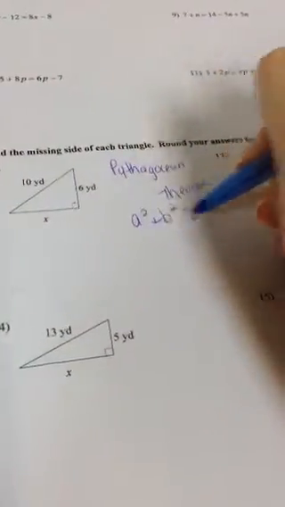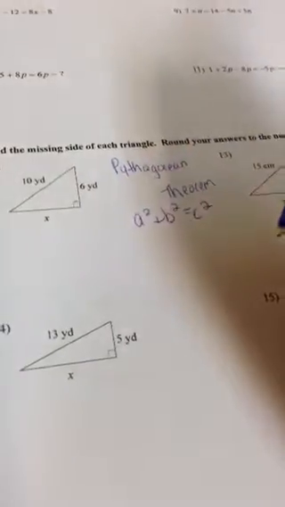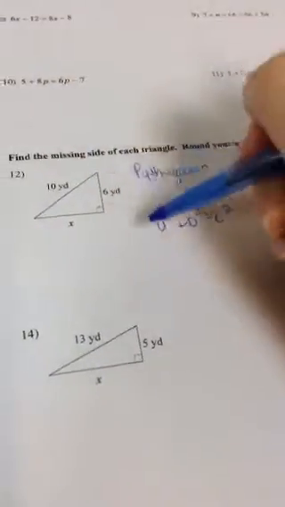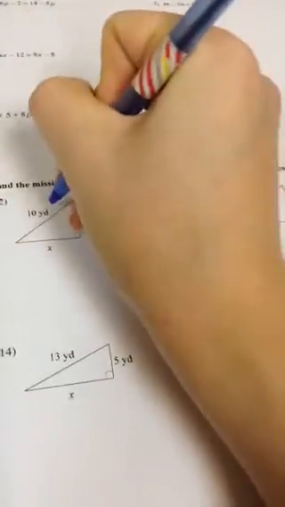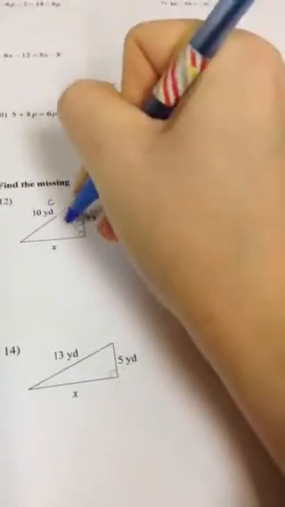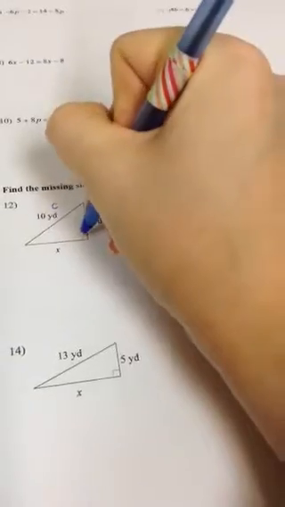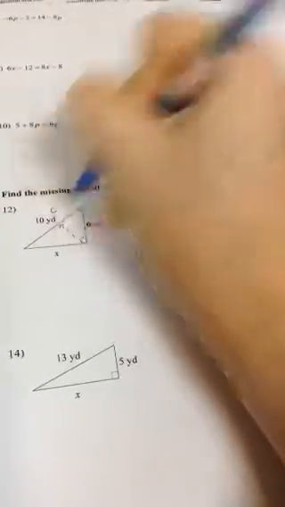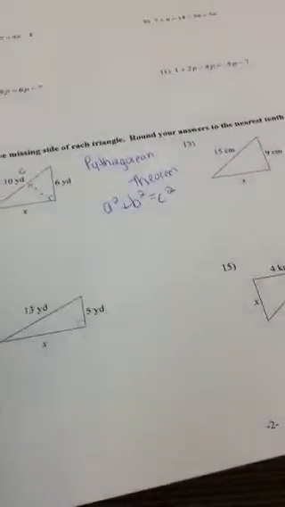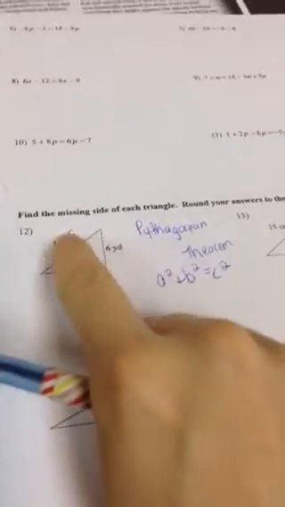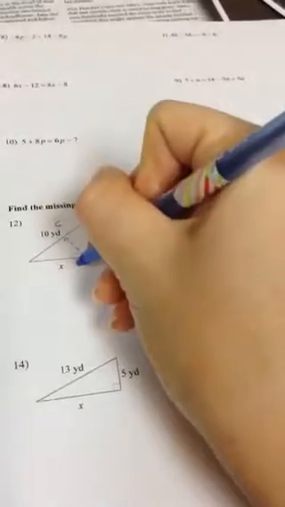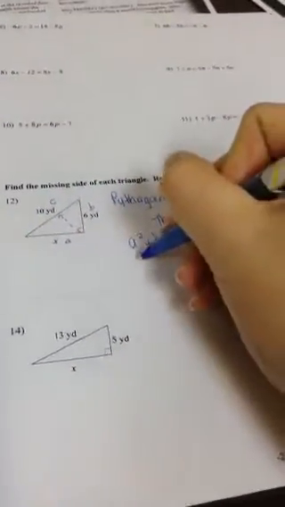So A, B, and C represent the three sides of my right triangle. A and B are the legs. C is the hypotenuse. The hypotenuse is the longest side of the triangle, and it's always across from the right angle. So the first thing you're going to do is label your sides. So I know this has to be C. I'm going to say x is A and then 6 is B. And then I'm just going to plug it in.